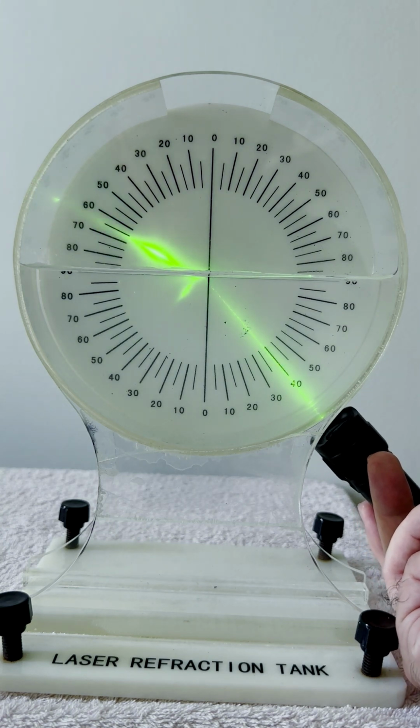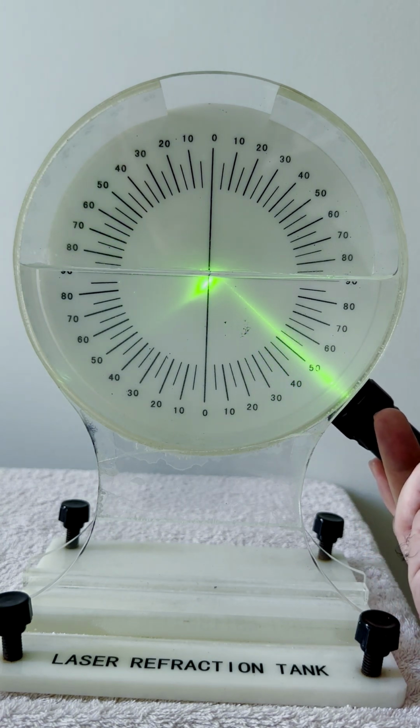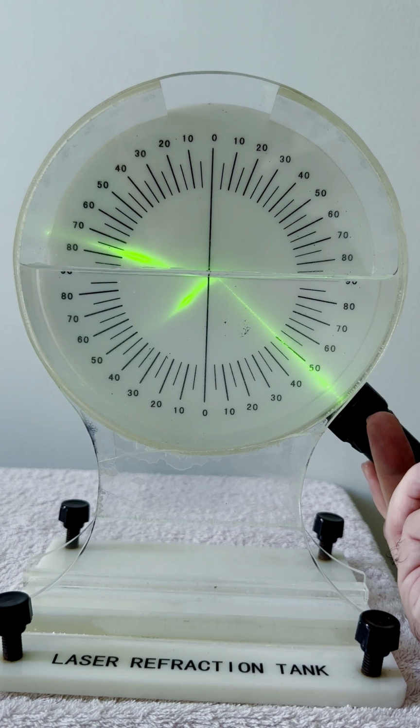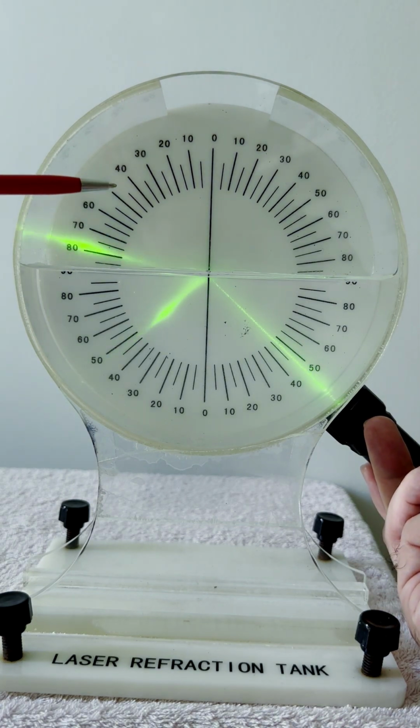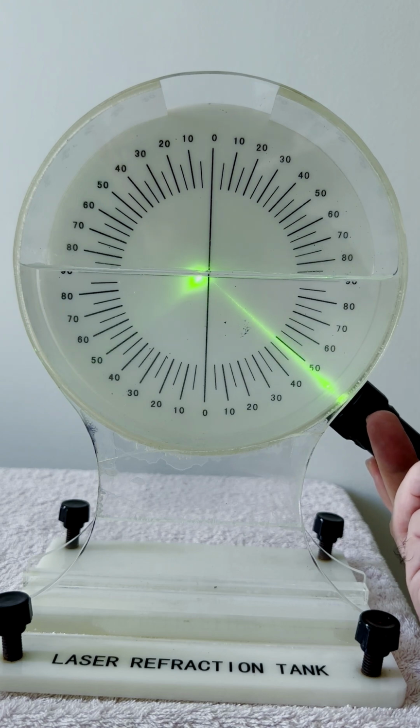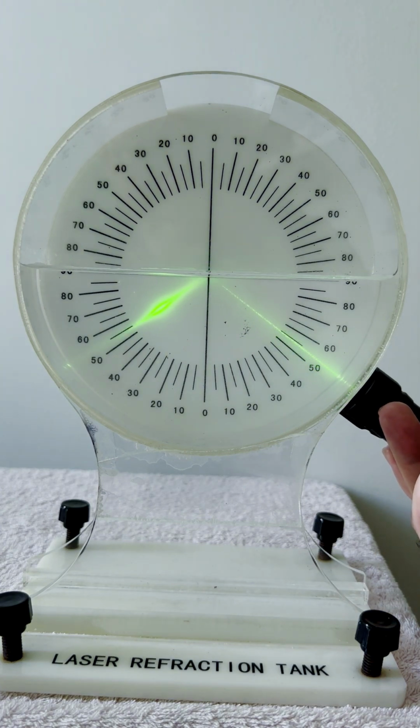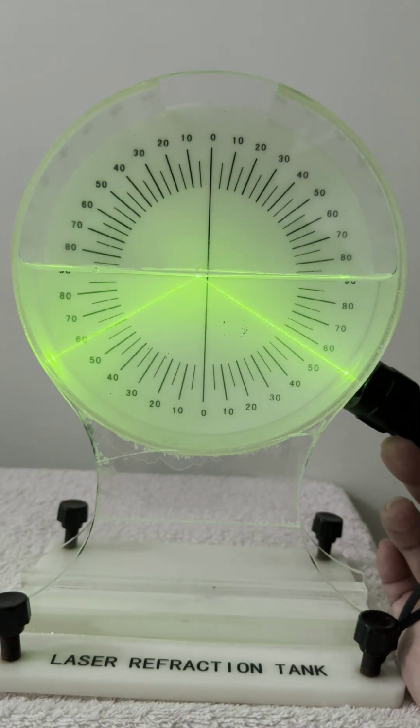As I increase the angle of incidence, now at about 49 degrees or so, the angle of refraction increases until it's about 90 degrees. Now when the angle of refraction is 90 degrees, the angle of incidence is called the critical angle. And beyond the critical angle, as I increase the angle here, you can see that the light is totally reflected. So when light travels from an optically denser to less dense medium, and the angle of incidence is greater than the critical angle, there will be total internal reflection.